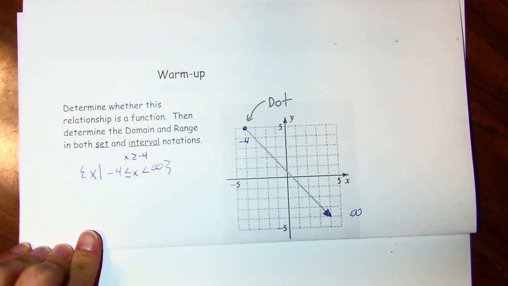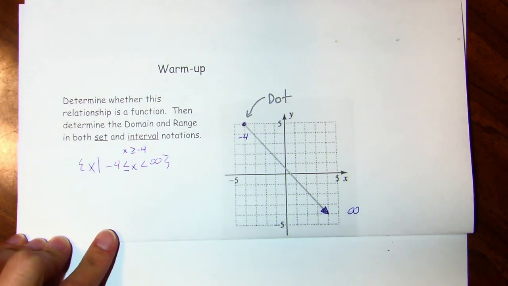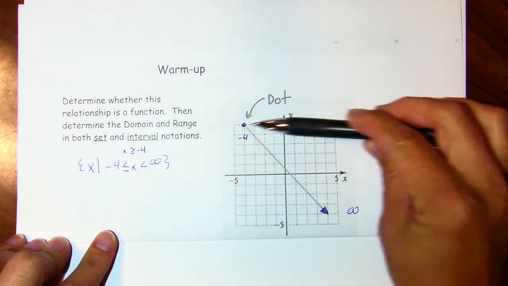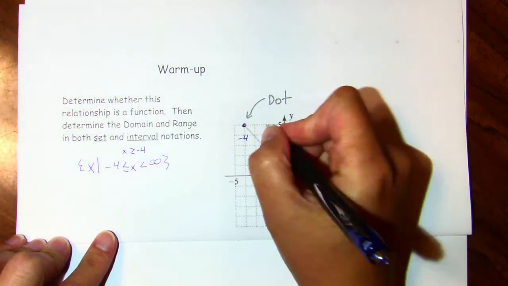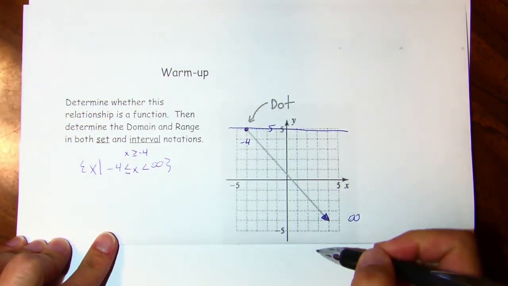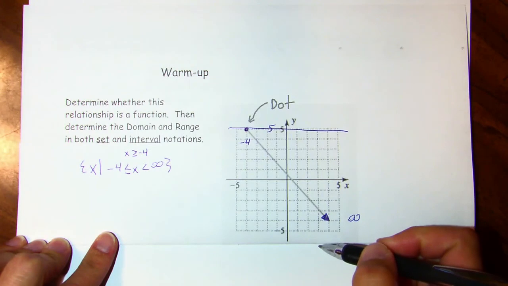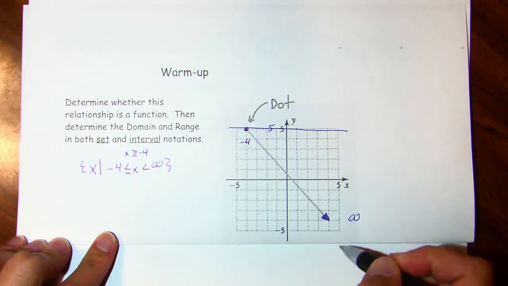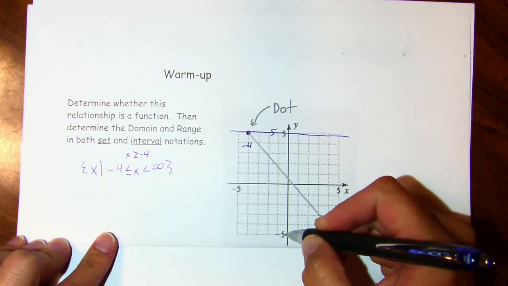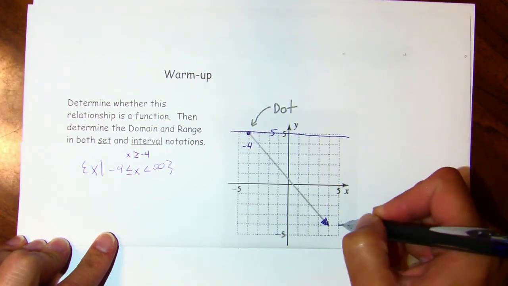Then looking at my range, this one's hard also. And this one's a trick on purpose. What is my range? So the highest it goes, and it hits it, is 5. That's that 5 line. Okay. The lowest it goes is, oh, hey, it doesn't go to anything, like it doesn't stop. I mean, it just keeps going. So it's going to go down, -5, -6, negative infinity.